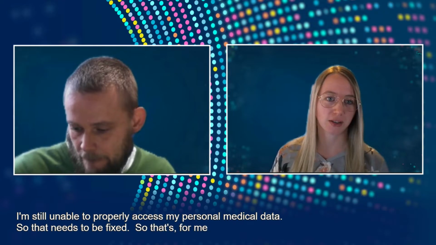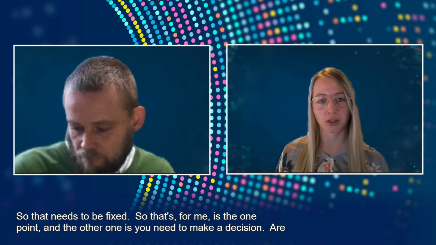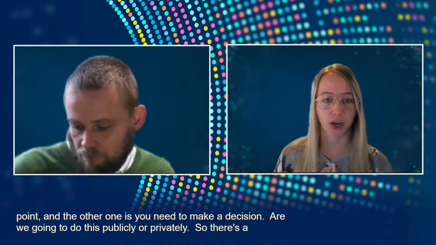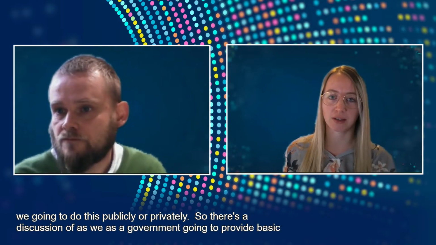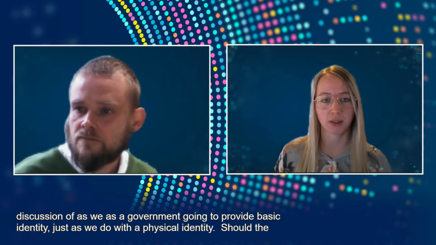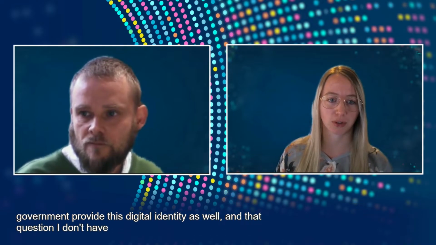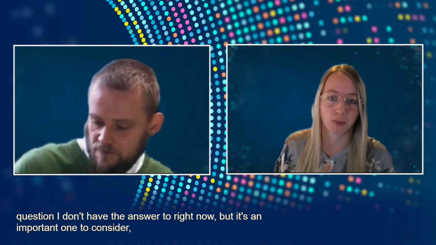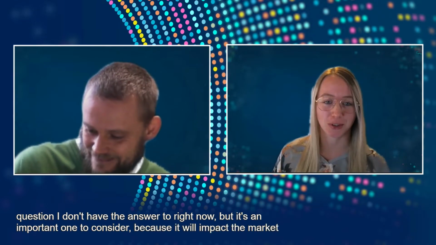And then the other one is, you need to make a decision. Are we going to do this publicly or privately? Because now we see a mix of both. So in the Netherlands, especially, there's also still a discussion of, are we as a government going to provide a basic identity, just as we do with a physical identity, right? We make passports. Should the government provide this digital identity as well? And that question I don't necessarily have the answer to right now, but I think it's an important one to consider. Because this will impact the market, right? There are a lot of identity providers out there that would think this is probably a horrible idea, because then they lose their business. So, yeah, something to consider.